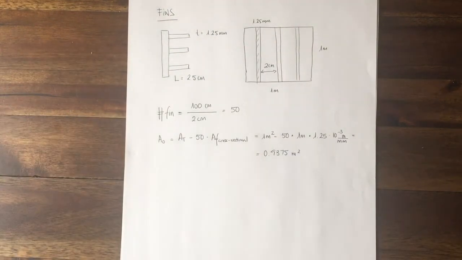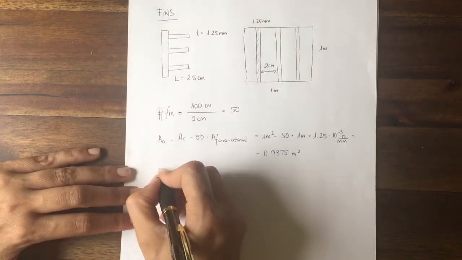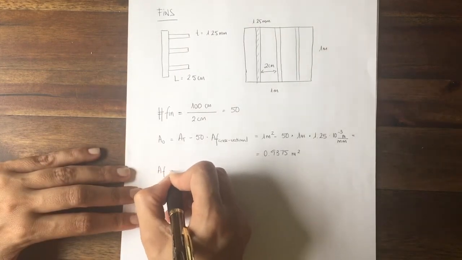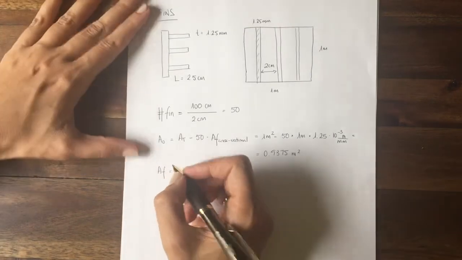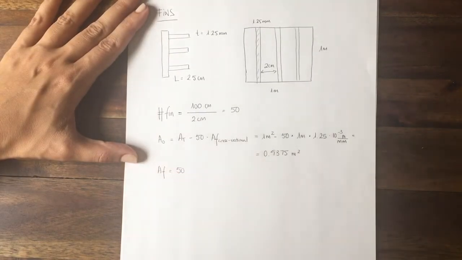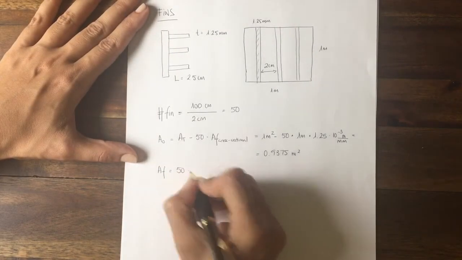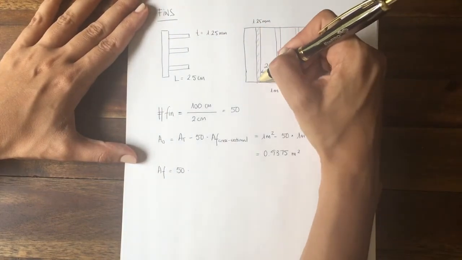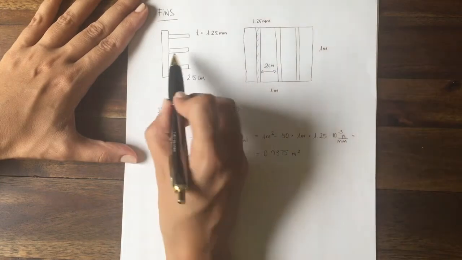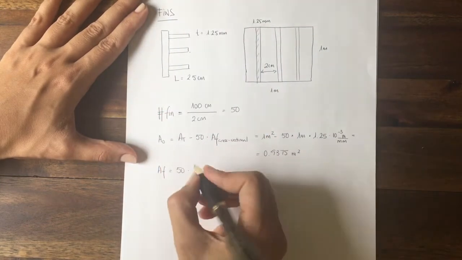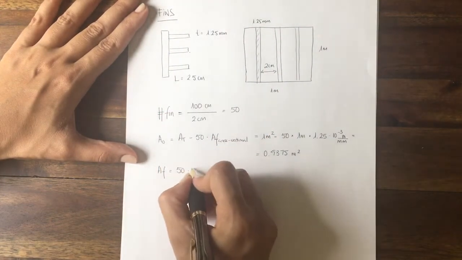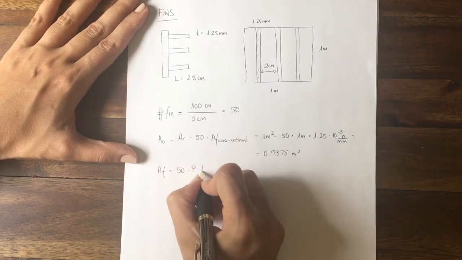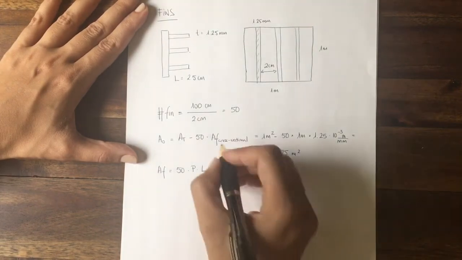What about now the area of the fins, A sub F? This is equal to the number of fins, which is 50, times the perimeter times the length of the fin. So 50 times the perimeter times the L of the fin.